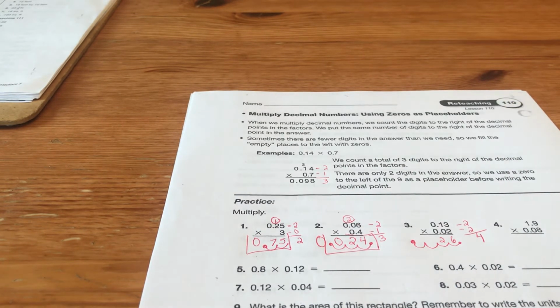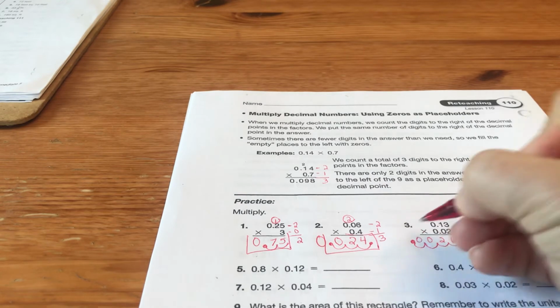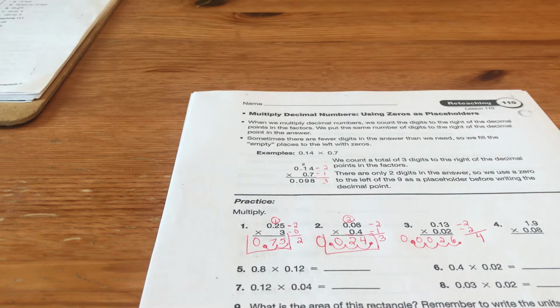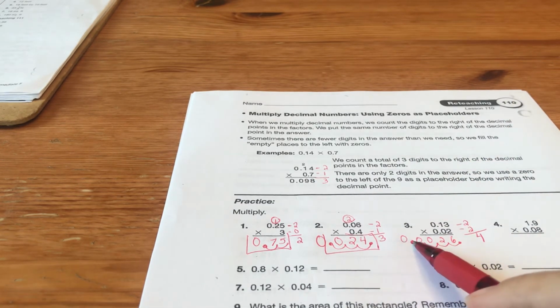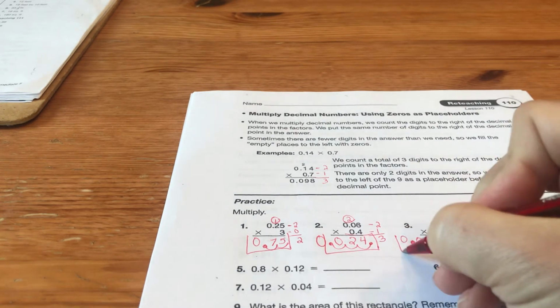How many zeros do I need to fill up my empty places with? I see 2. So there's 1, 2, and then a 0 for my ones place. So your answer is 0.0026. I'm going to box it.